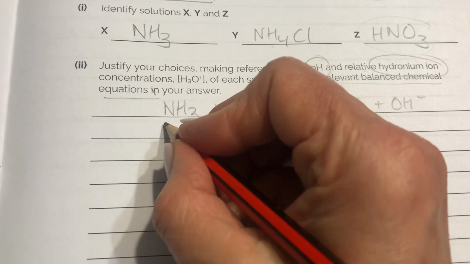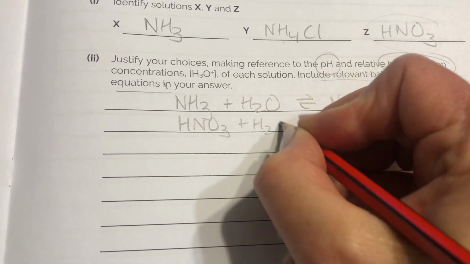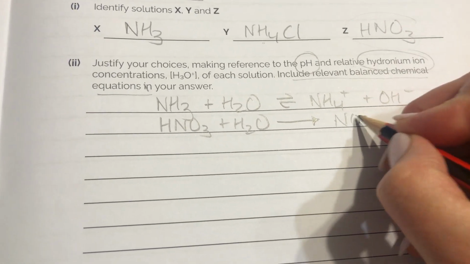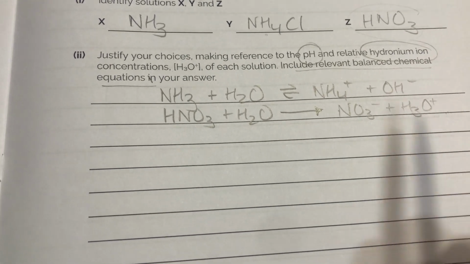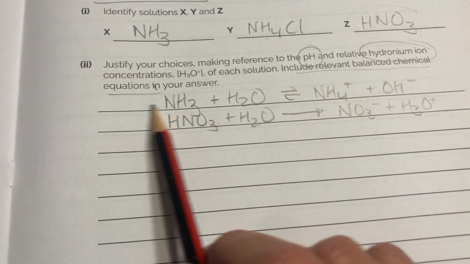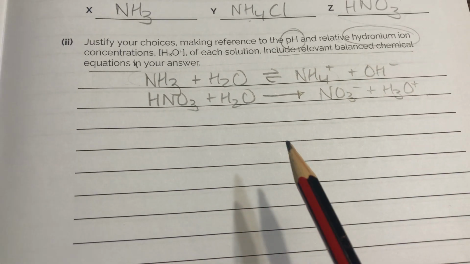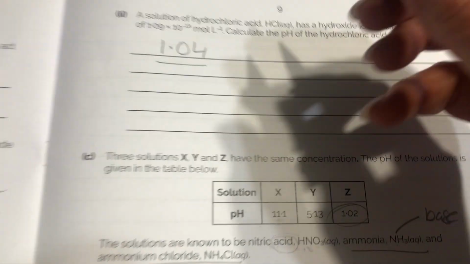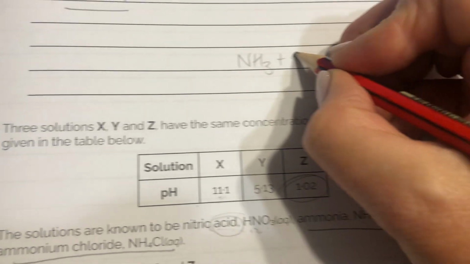HNO3 is a strong acid, so HNO3 plus H2O, strong single arrow. It goes to NO3 minus plus H3O plus. Lots of people got that. Some people decided that was an acid and did a weird one there. I mean, these are common species that you should see. If you'd made this an acid, I'm just going to go up here, you would have done this as your equation.